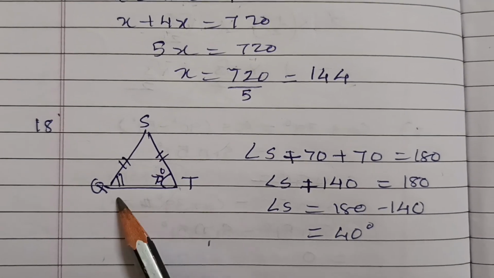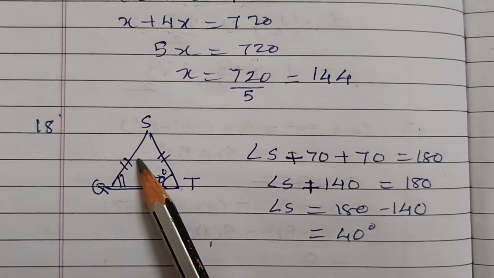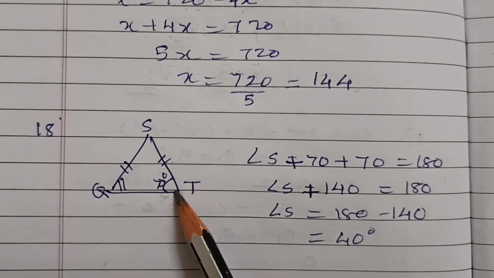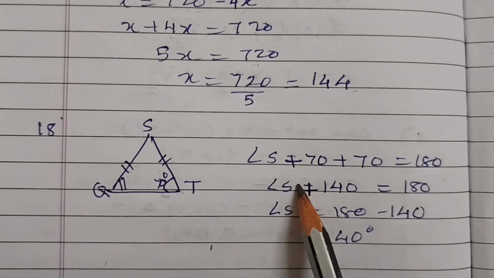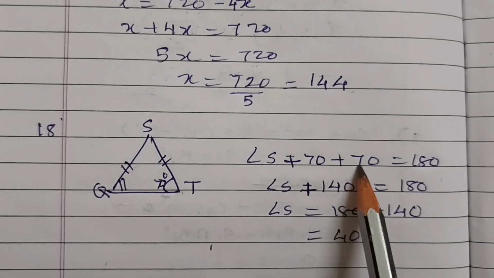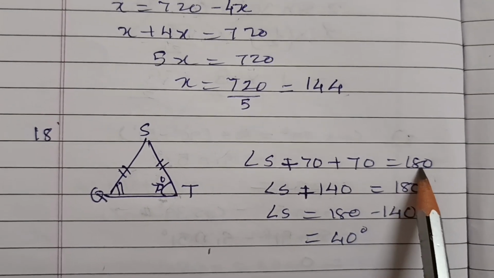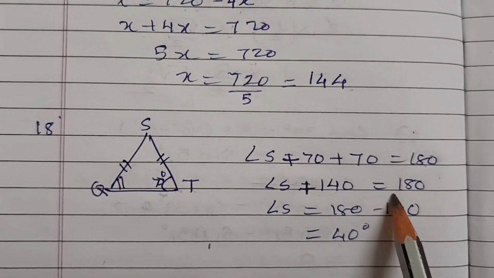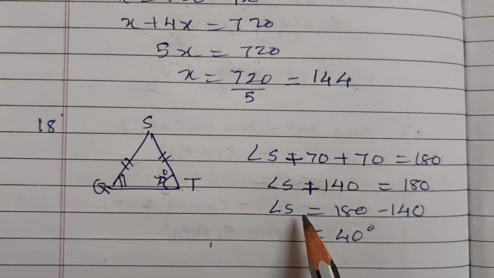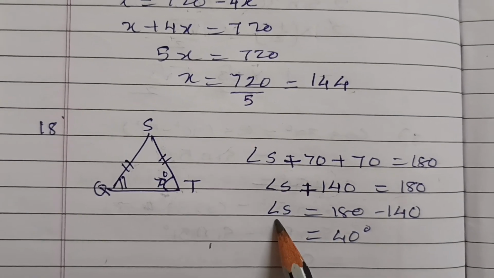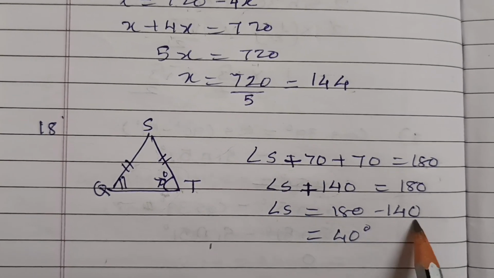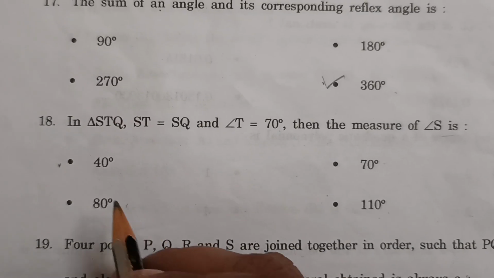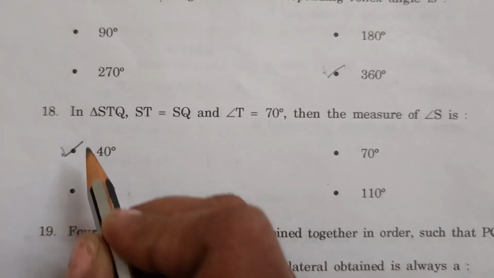So STQ is a triangle. These two sides are equal. This is 70 degree. So this is an isosceles triangle. So angle S plus 70 plus 70, that is angle Q plus angle T, is equal to 180 degree. So angle S plus 140 degree is 180 degree. So angle S is equal to 180 minus 140, which is 40 degree. Here the correct option is 40 degree.